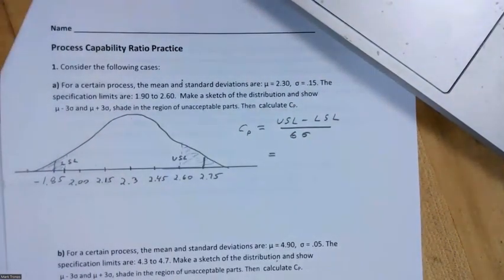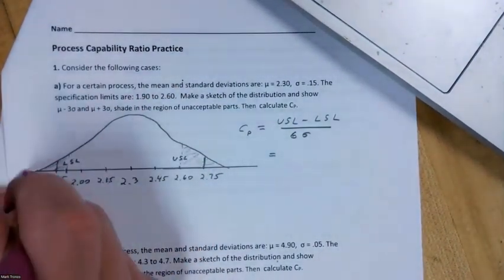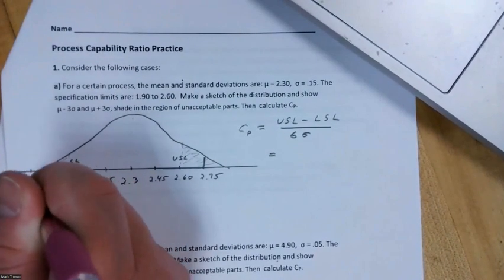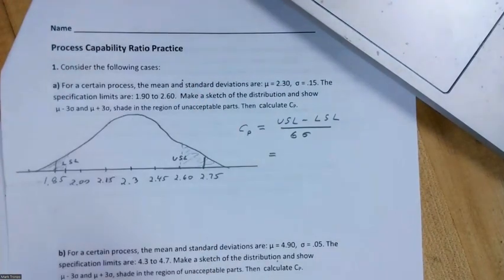And so in this case, is there a reason why 1.85 is negative? Yes, because I made a mistake. Sorry, thanks. I was thinking I was subtracting on the other end, and I had a negative in my mind. So please make that positive. Thank you. Yeah, please fix that.